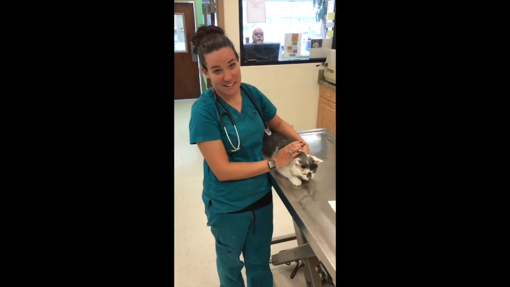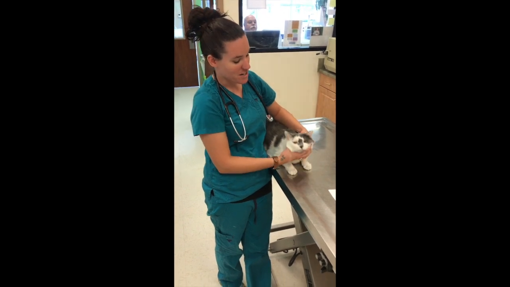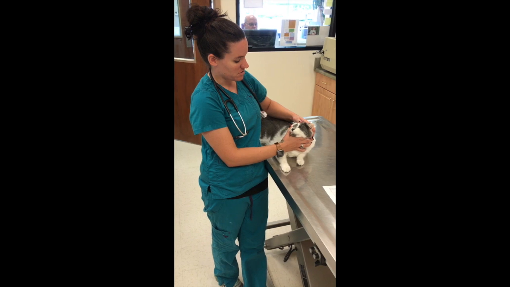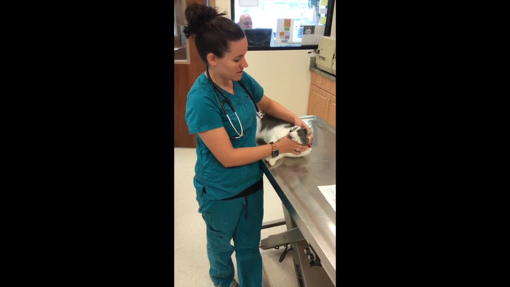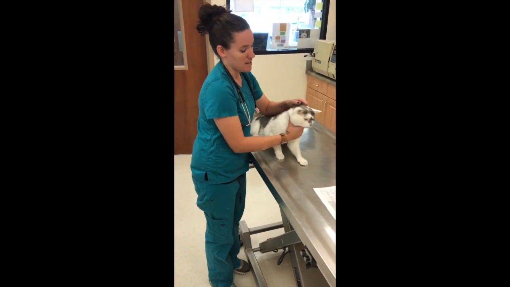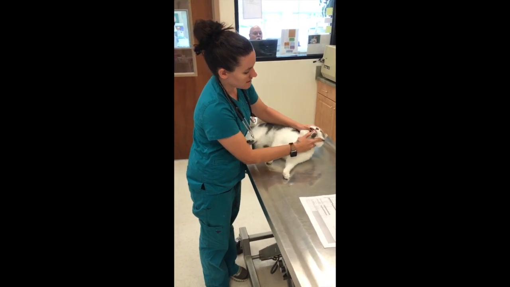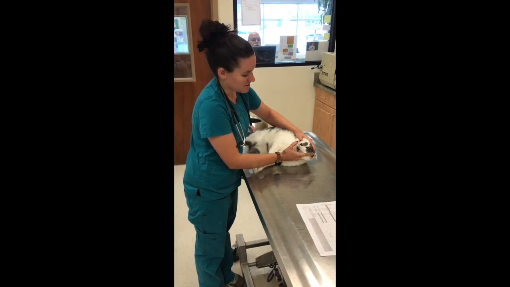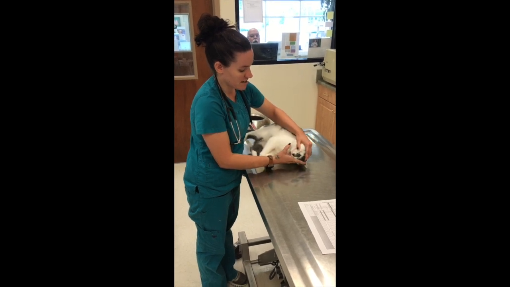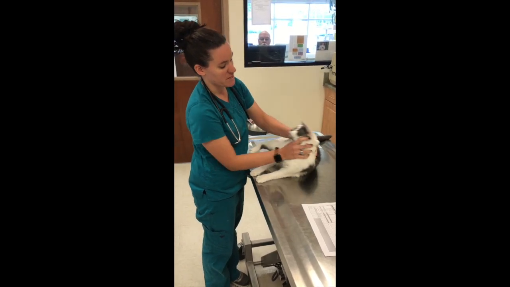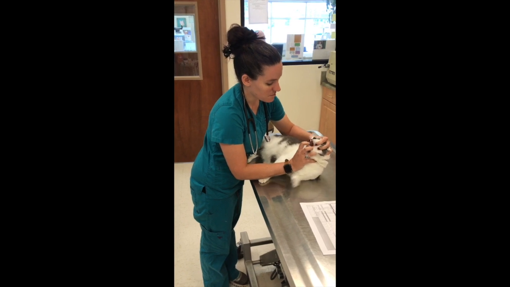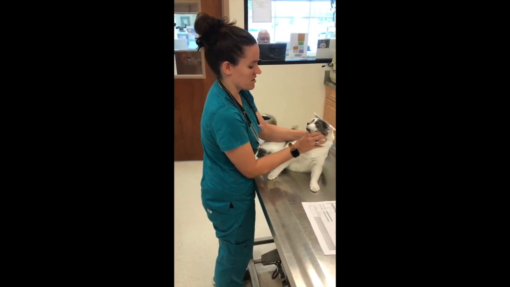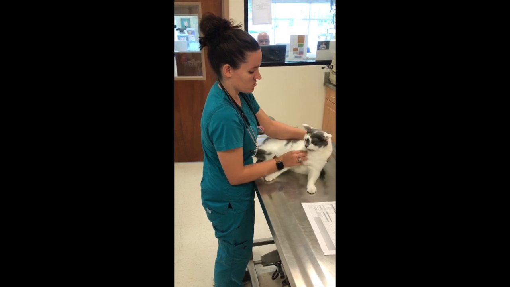So this is Fred. He's going to be getting neutered today. So we're going to go ahead and do our pre-anesthetic exam. I'm going to look at his eyes, make sure they look clear and the sclera is white. I'm going to look at his teeth and his gum color, and I'm going to assess his capillary refill time, which is good. Come here, Fred. I'm going to take a peek at the back of his mouth. I'm going to feel some lymph nodes, make sure that nothing is swollen, that everything is symmetrical.